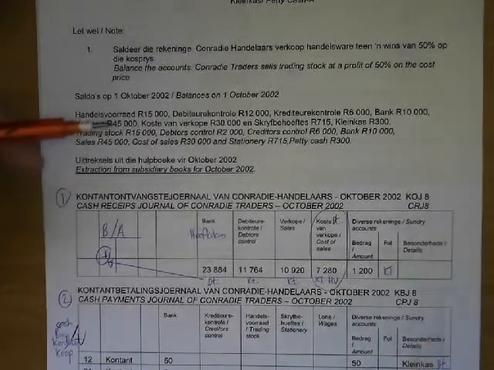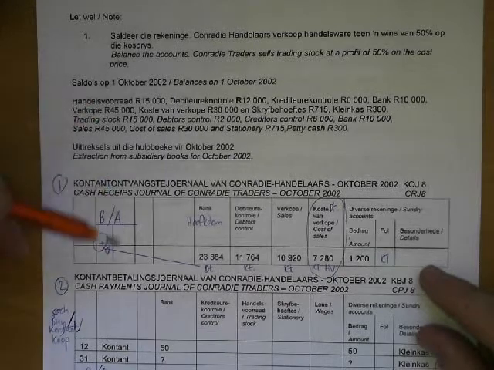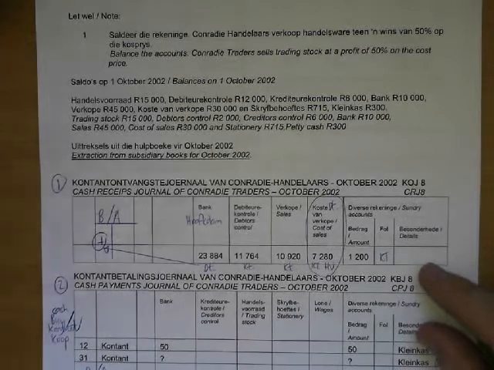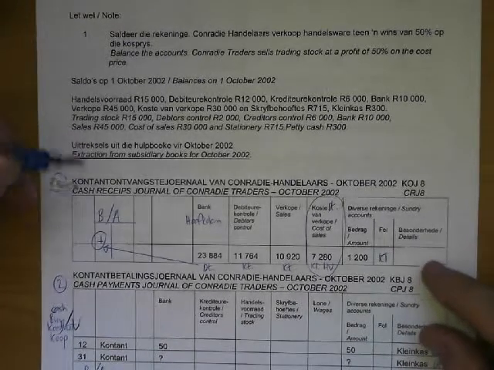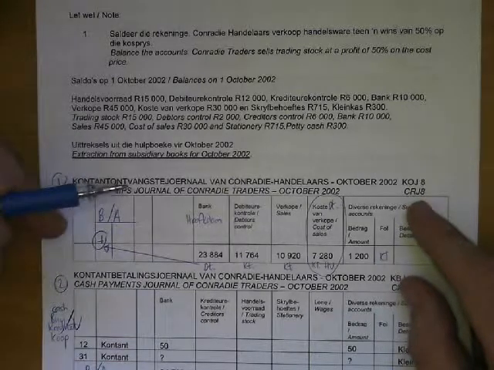I will now explain to you how we post certain journals to the general ledger. How do we know what to do in every single ledger? Okay, we start with the cash receipts journal, or better known as the CRJ by most of you.